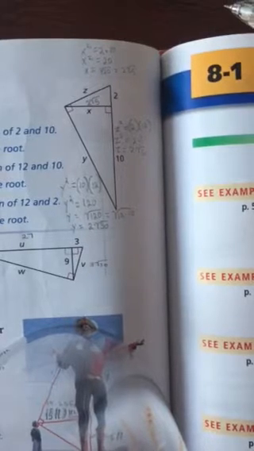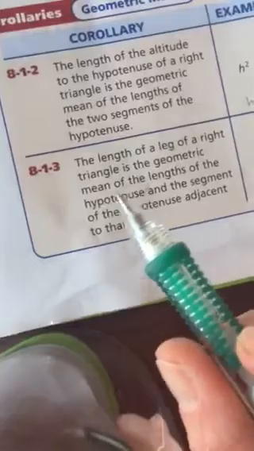All right, so just reminding you, the corollary tells us, let's go back and look at it, that z is the geometric mean of the lengths of the hypotenuse and the segment of the hypotenuse that's adjacent to that leg.